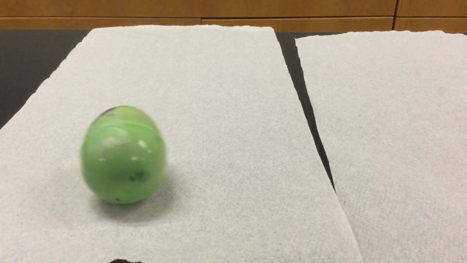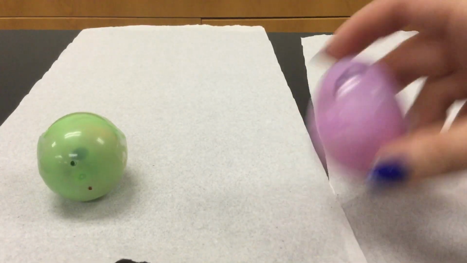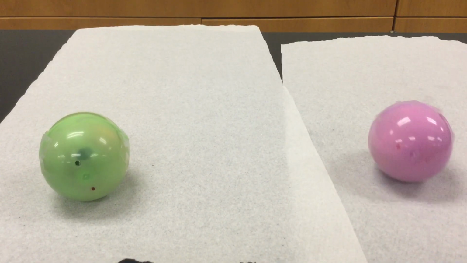This is for our genetics lab, or Snoogie's lab. So I have two plastic Easter eggs here. One that says M, so this is your male egg. And this one says F, that's the female egg. So we're going to open them up and see which alleles we have.